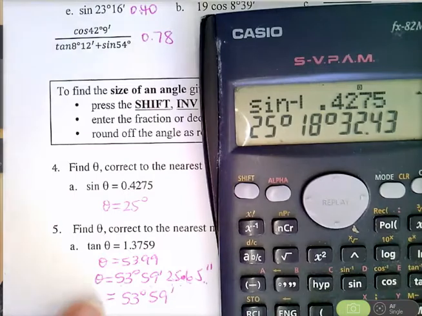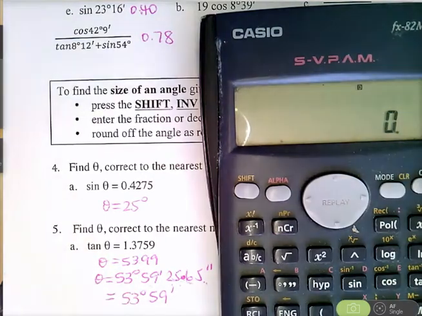Okay, so just the same as what the other one was. This button just doesn't say DMS, it's just got the symbols, but everything else is done the same way. Okay, that's the end of that video.